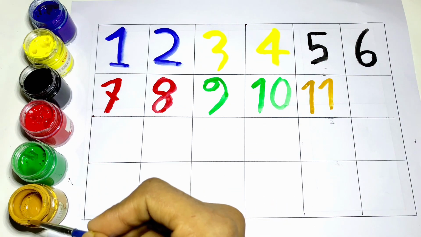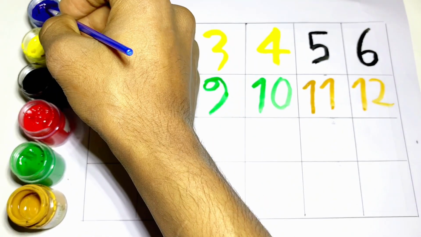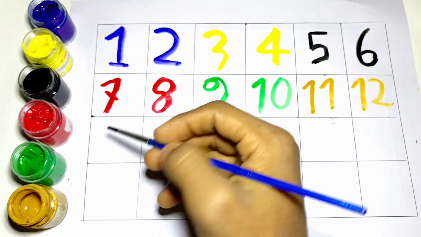Kids again use yellow ochre color and draw 12. The numbers of 12. Kids now draw 13. The numbers of 13 and use blue color.